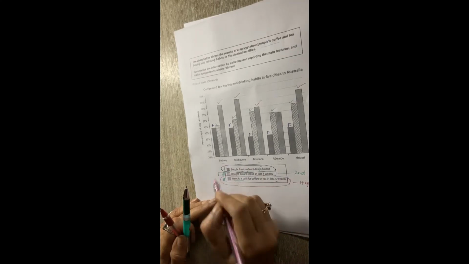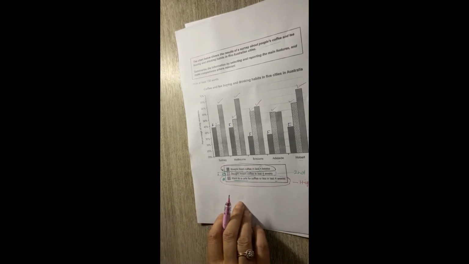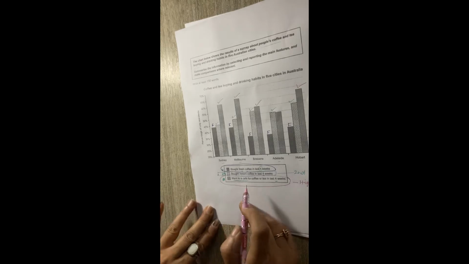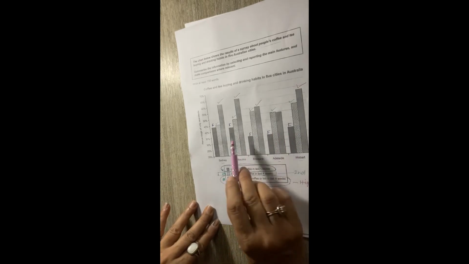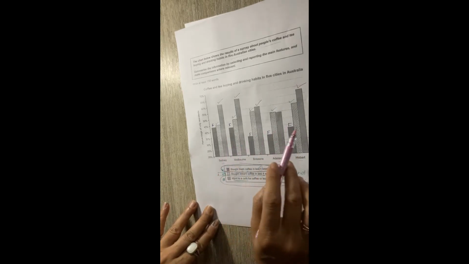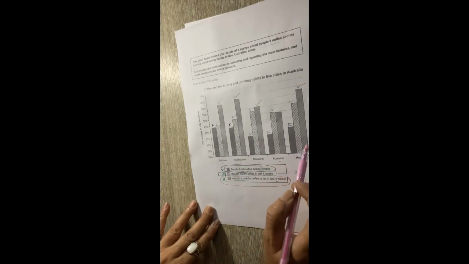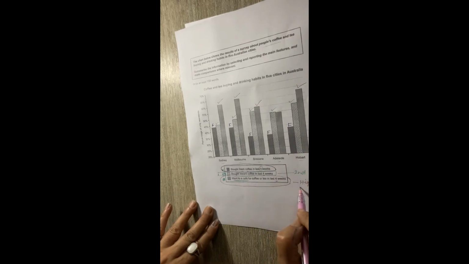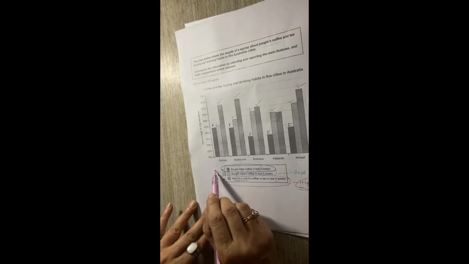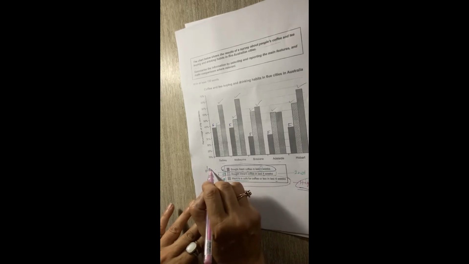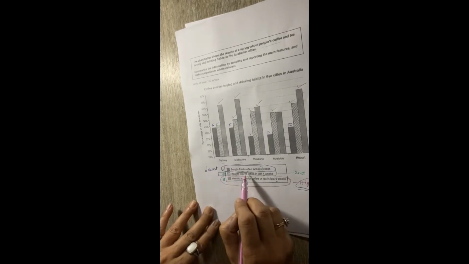So when we write the overall, what we see here is that the preference for having the beverages in the cafe was the highest, that people prefer to go to the cafe for drinking coffee or tea. That preference was the highest, this one, right? And the lowest was this one, where the people bought fresh coffee.